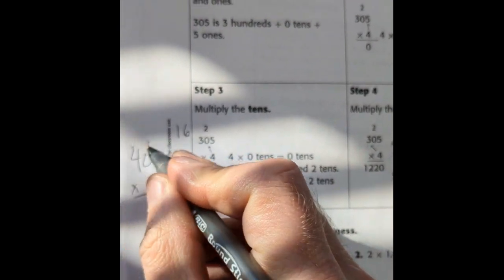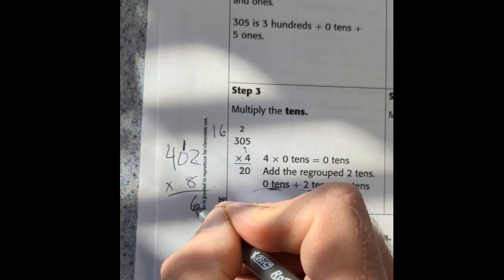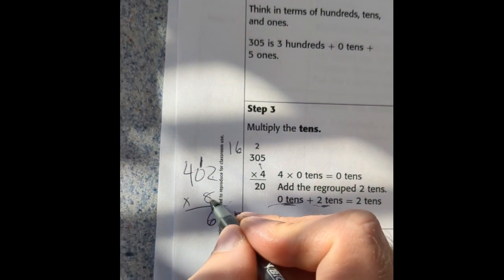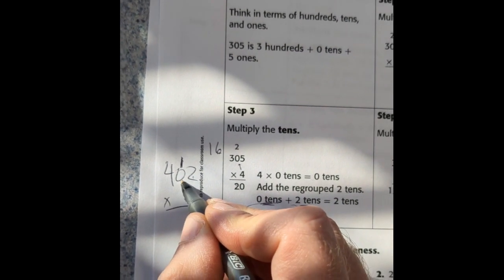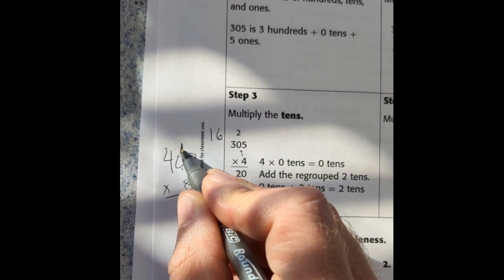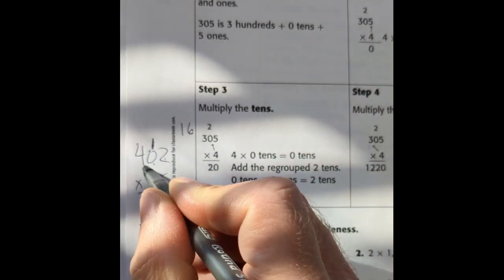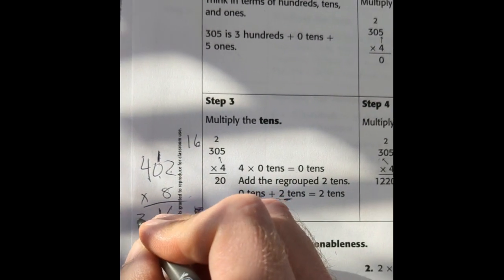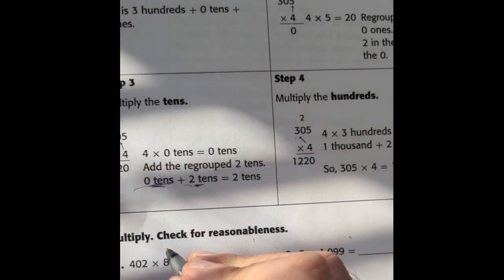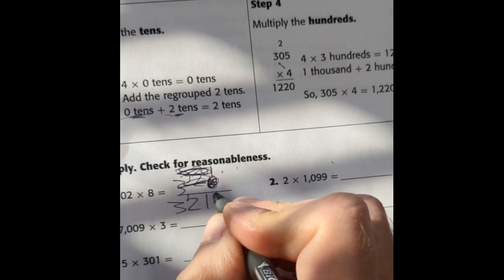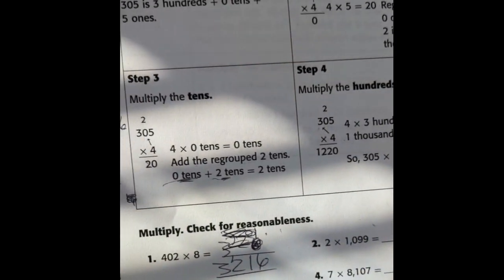That's a common mistake I've seen. The 1 in 16 is 1 ten. Now 8 times 0 tens is how many tens? 0. But I'm going to add this 1 to it. So now I do have 10 tens, and 8 times 4 is 32. So the answer to number 1 is, say it again, 3,216. All right? Do your best.